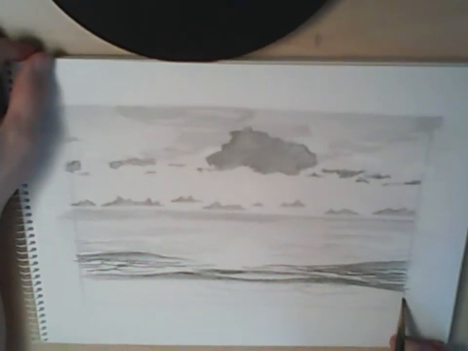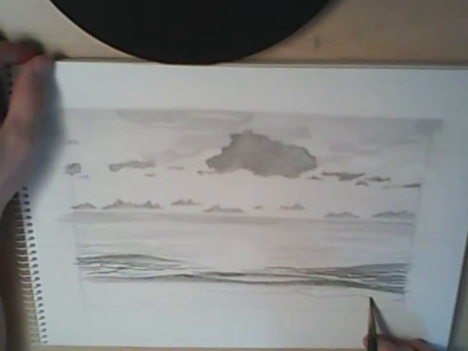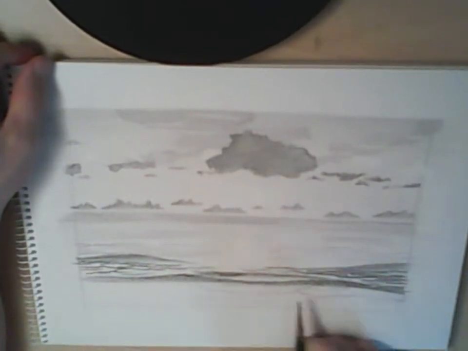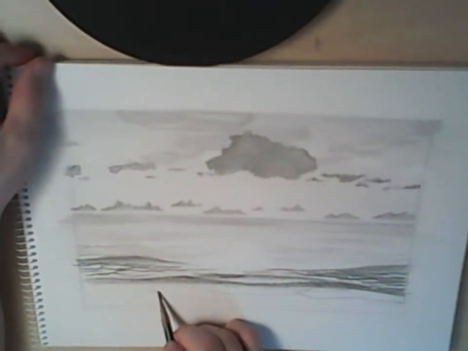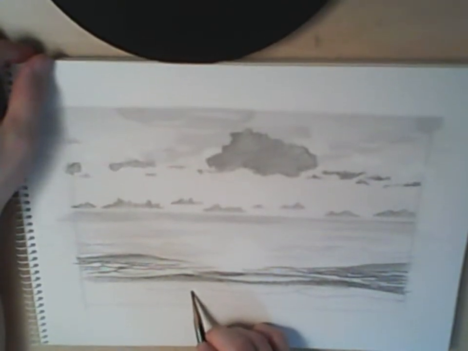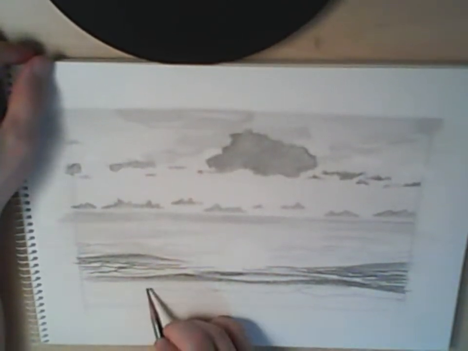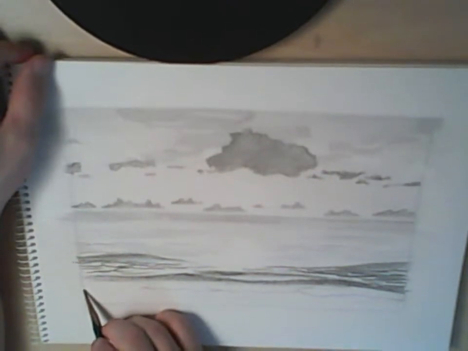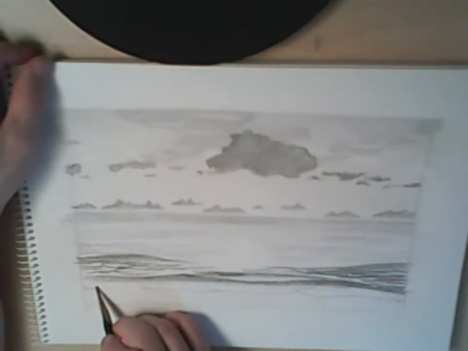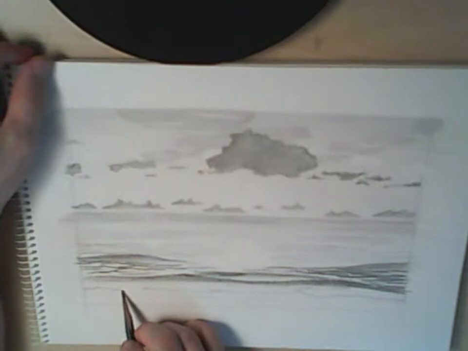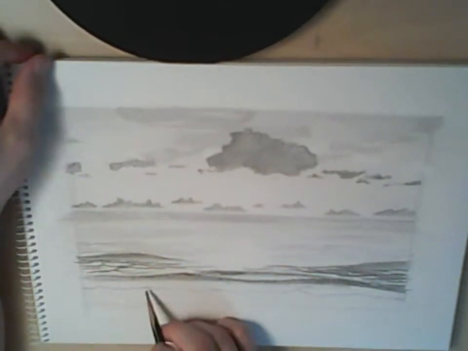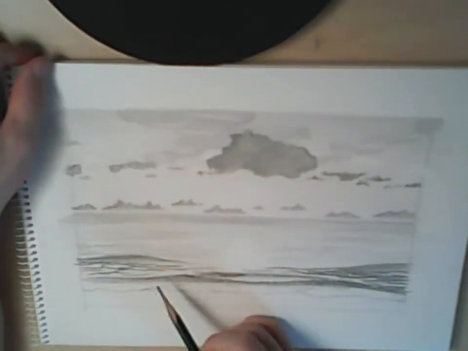Just the outlines of those bubbles. Right there, some overlapping.